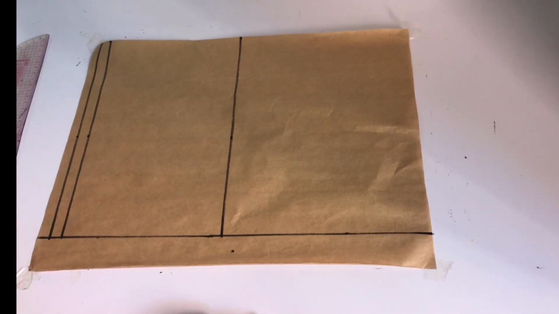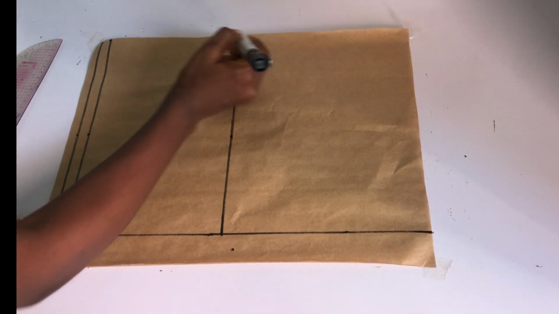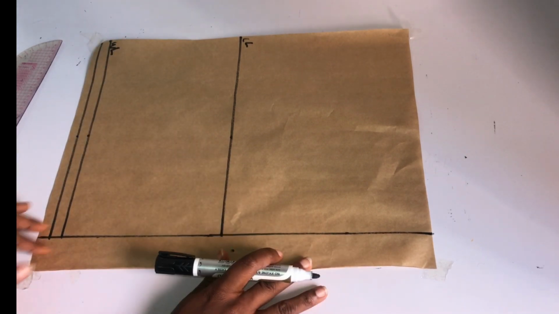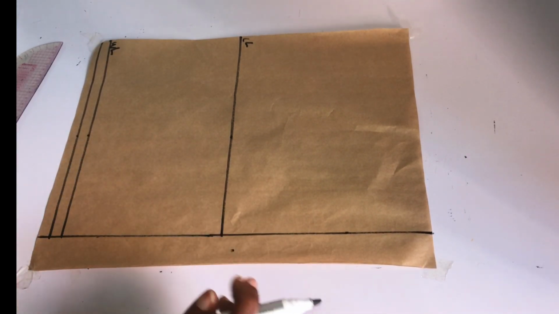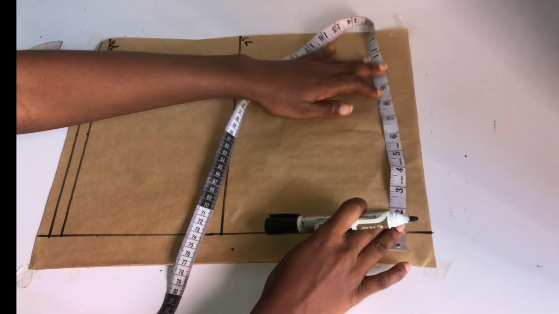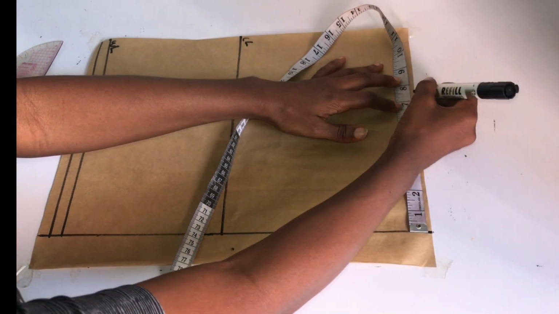Okay, so the next thing I'm going to do now is to take half of my shoulder measurement. I'm going to take the measurement after the zipper allowance. So the zipper allowance is not included in this measurement. So after the zipper allowance, I'll place my tape and take half of my shoulder measurement, which is 8 inches. I'll indicate the 8 inches with a dot.